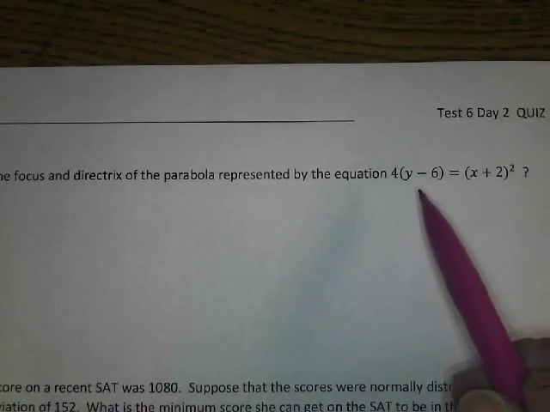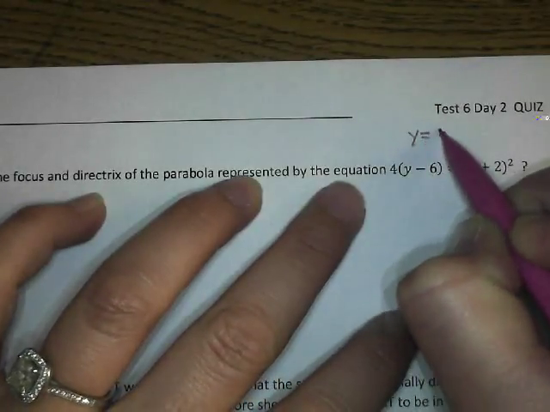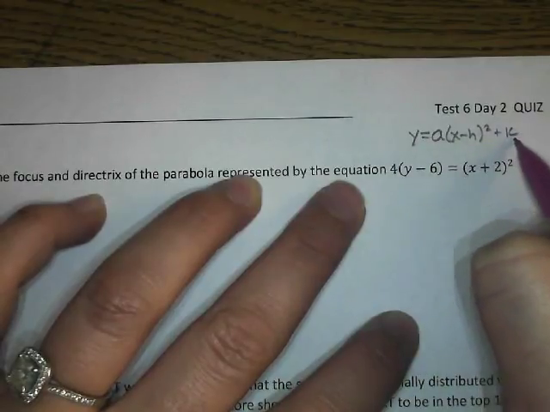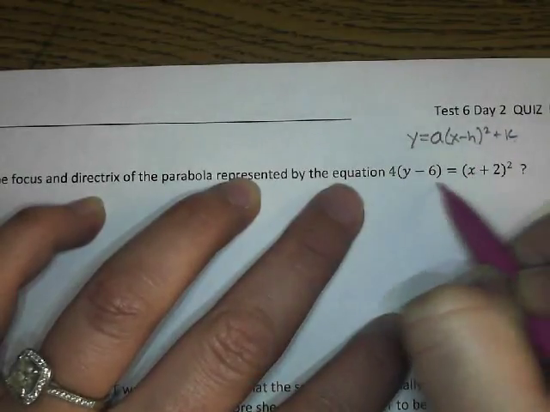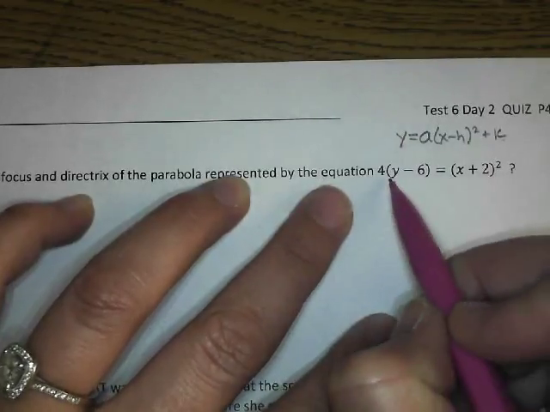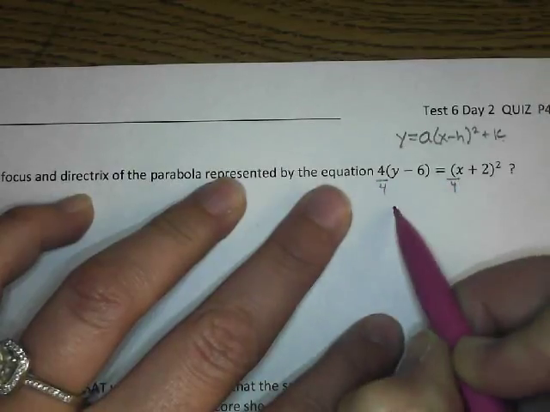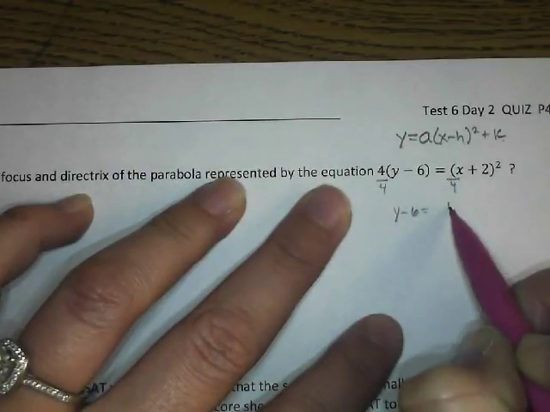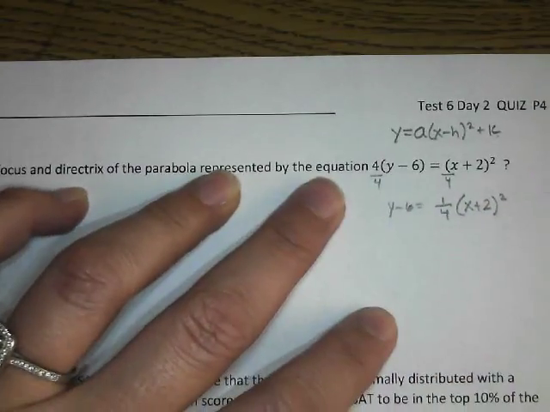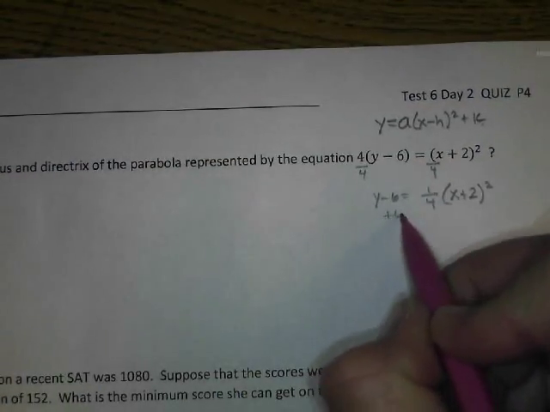You do not get the equation in the form that you're used to. This is the format that we talk about on a daily basis, right? H, K? But it's not in y equals format. So we actually need to get it into y equals format. So the first thing I would do is divide the 4 over. And that's going to make it 1/4 x plus 2 squared. And then we're going to add 6 over.